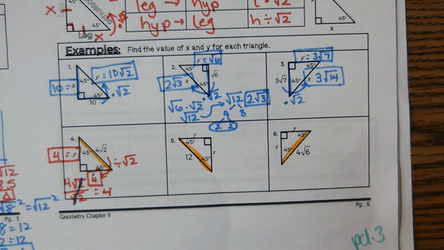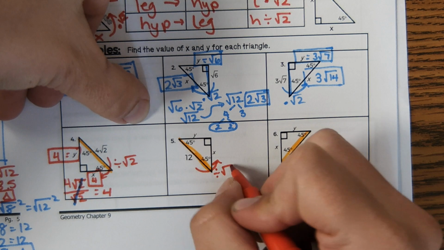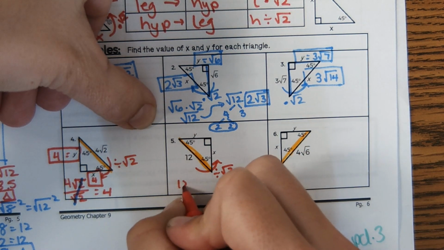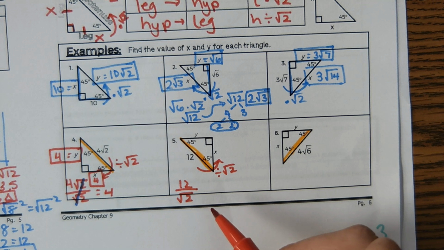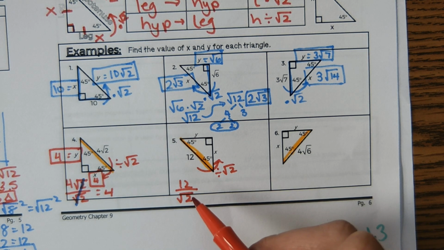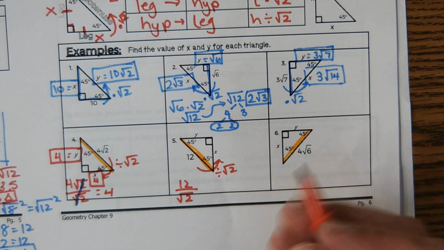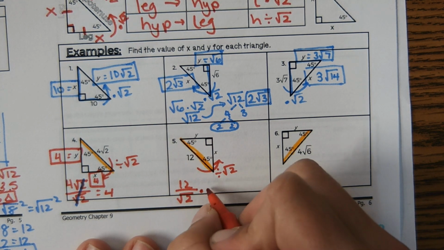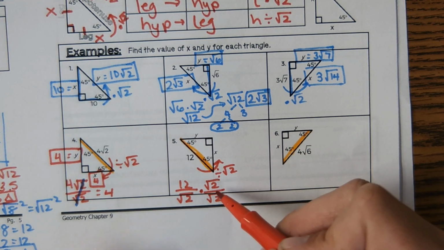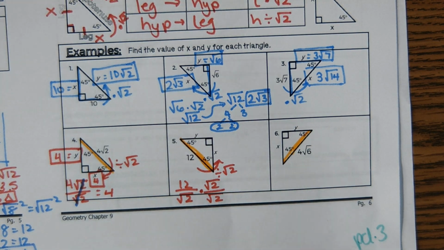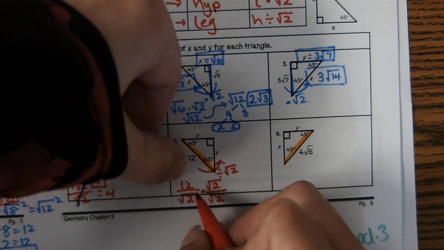Okay, so for each one of these, we're just dividing by square root of 2. So we'll get 12 over square root of 2. We can't leave this radical as a denominator though, so we have to simplify. To simplify this, we just multiply by square root of 2 over square root of 2. Square root of 2 divided by itself is just 1, so we're multiplying by 1. But what happens is it makes it so there's no radical in the denominator.